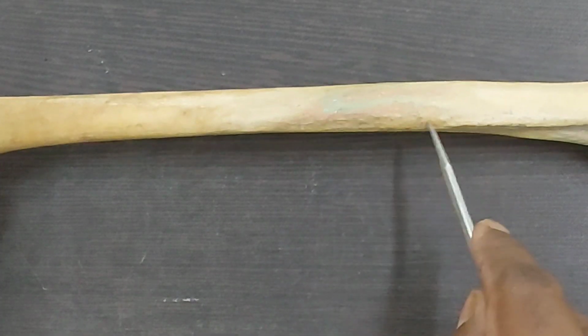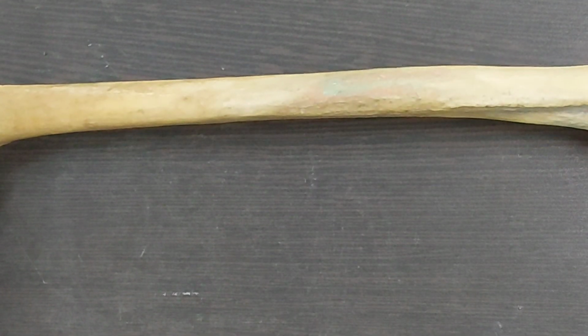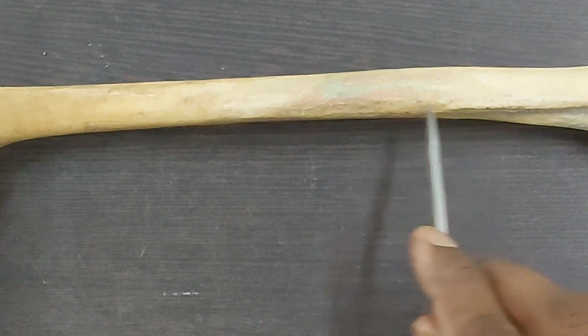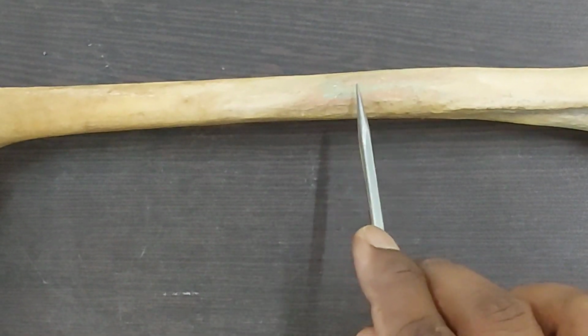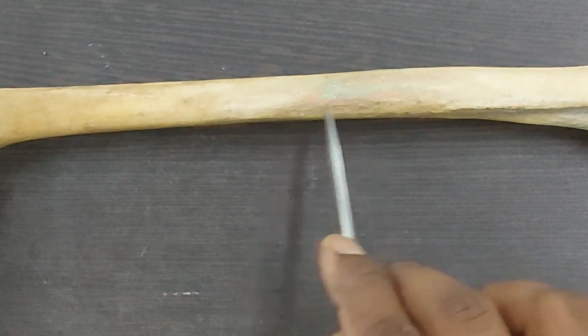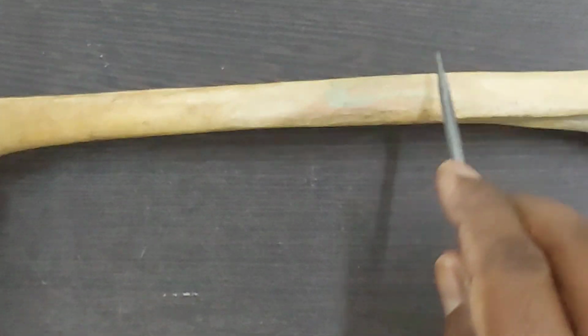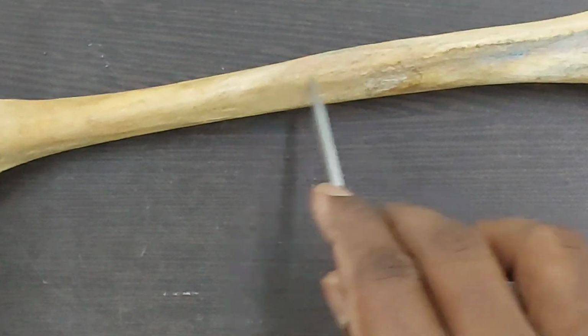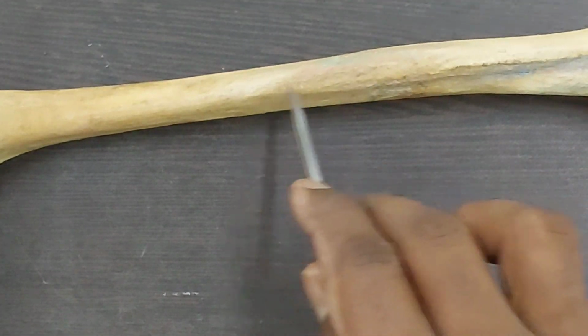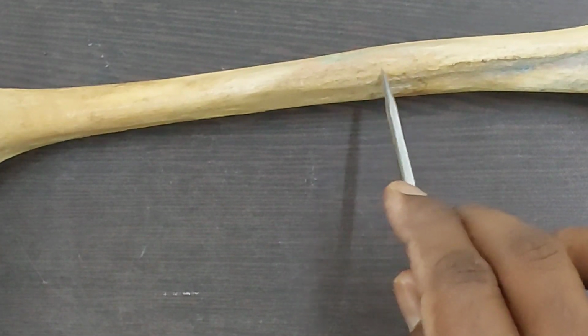On the anterolateral surface of the humerus, there is a V-shaped tuberosity called the deltoid tuberosity, and the deltoid muscle is inserted onto it. So here you can see the deltoid tuberosity. It has got a posterior limb and an anterior limb, and to this the deltoid muscle is inserted.